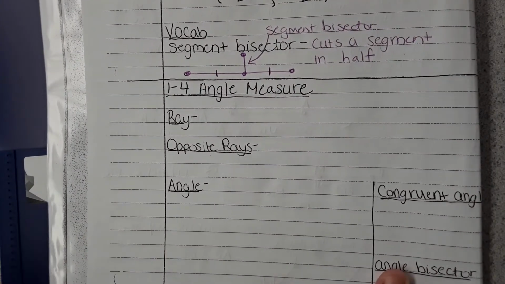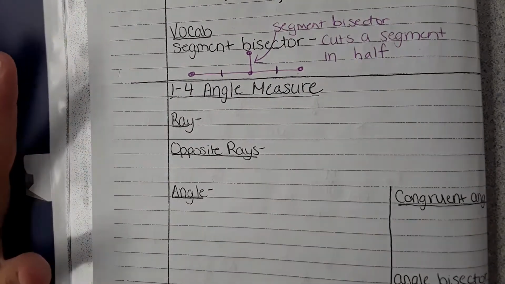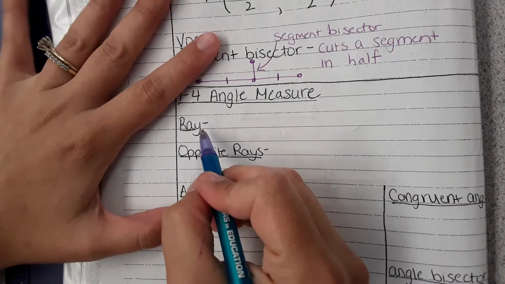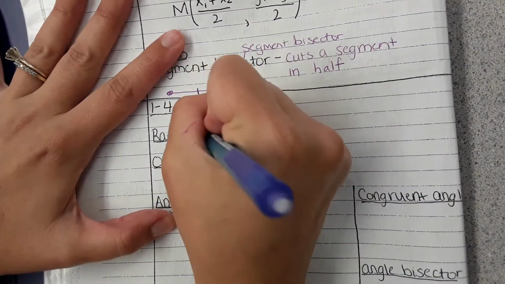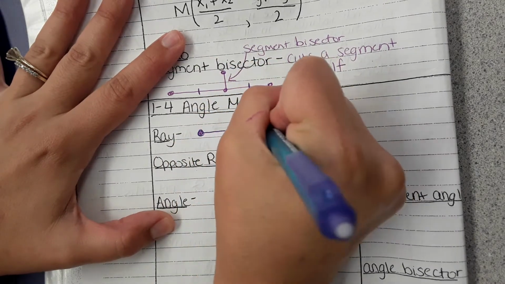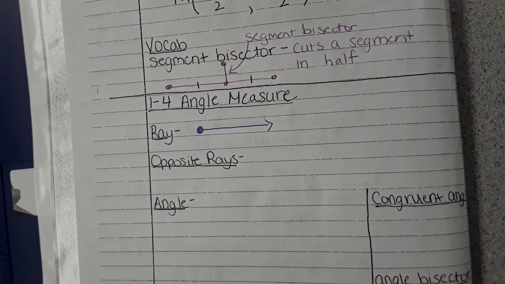Okay, this lesson is a lot simpler than yesterday's. Starting out with ray, you probably learned about what a ray was in elementary school. A ray has an endpoint and then it goes on forever in just one direction.